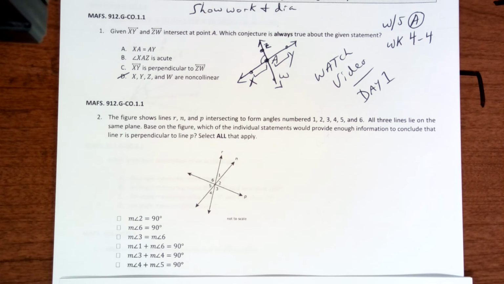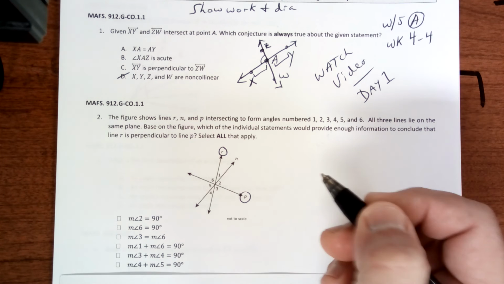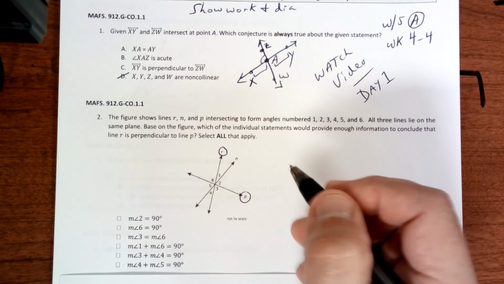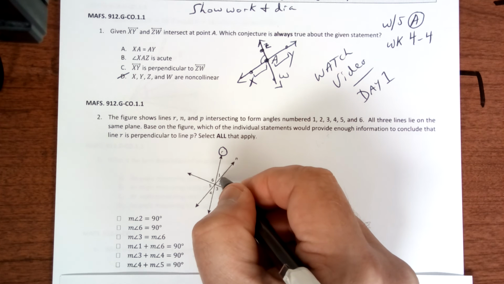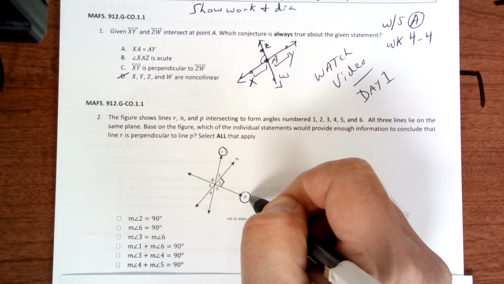Number two. It says in the figure, all three lines intersect to form those angles. They all lie on the same plane. Which of the following statements would provide enough information to conclude that R would be perpendicular to P? All right, let's take a look. R is perpendicular to P is what we're trying to prove. So angle 2, which is this 2, if this angle was 90 degrees, that would prove that N would be perpendicular to P. So that's not a choice.